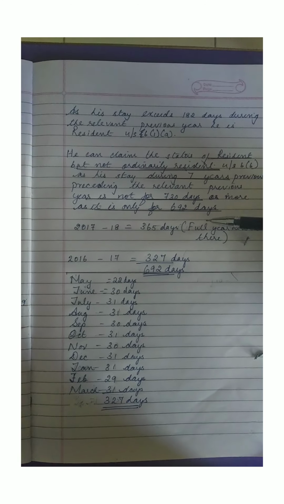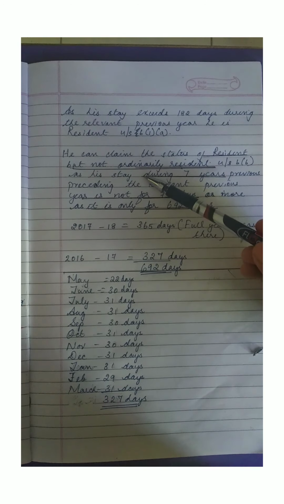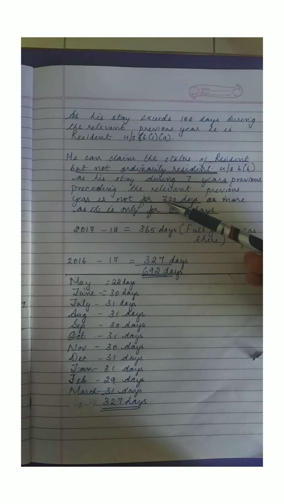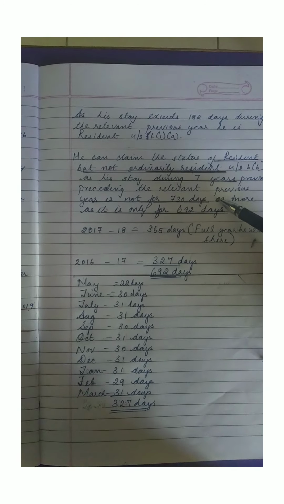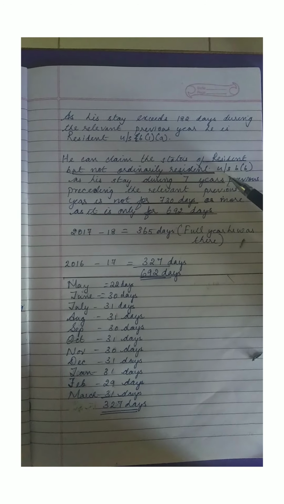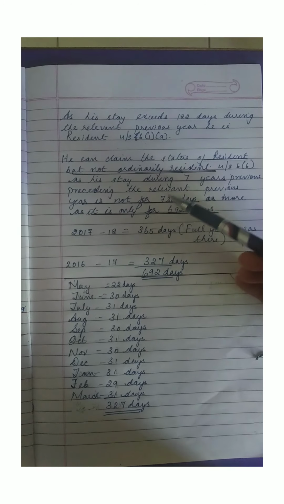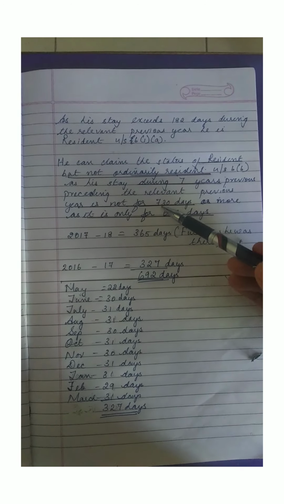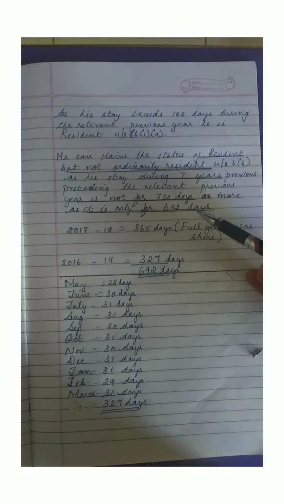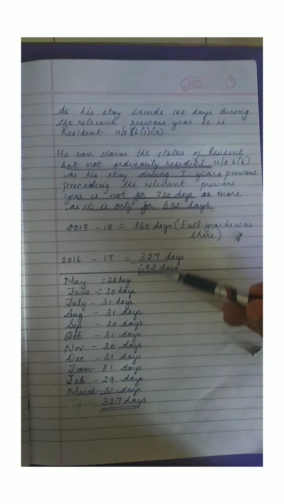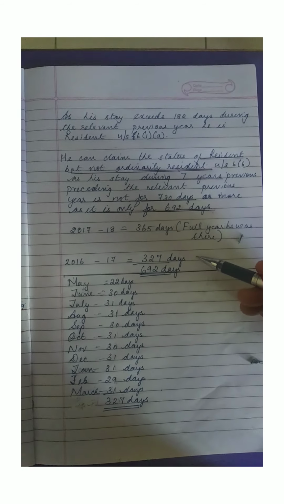Now we are coming to the other conditions. The second condition is that he should have stayed in India for 730 days during the 7 preceding previous years. Got it? So he can claim the status of a resident but not ordinary resident if his stay during the 7 years preceding the relevant previous year is not 730 days. This is how we get it in this problem. I have given it in detail here, so we will see that also.